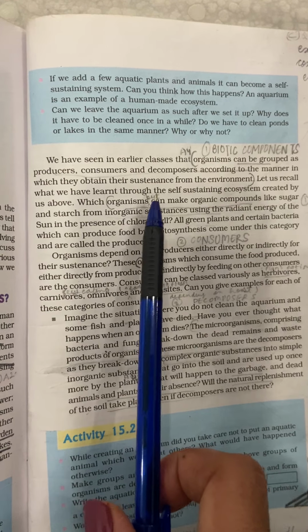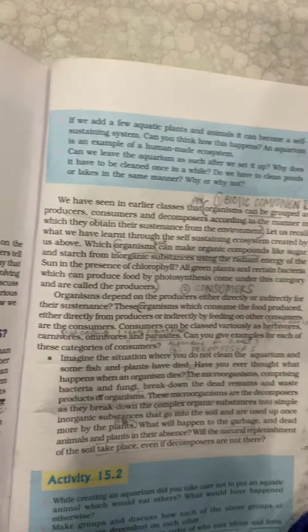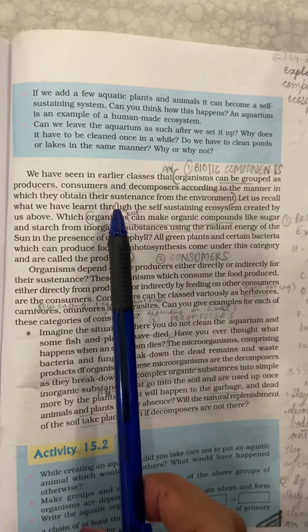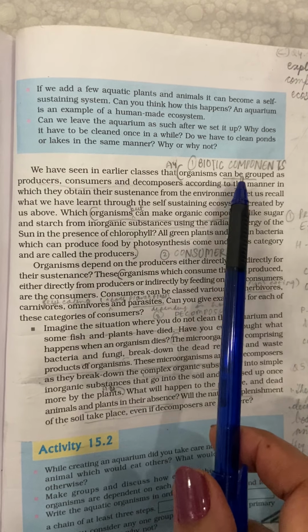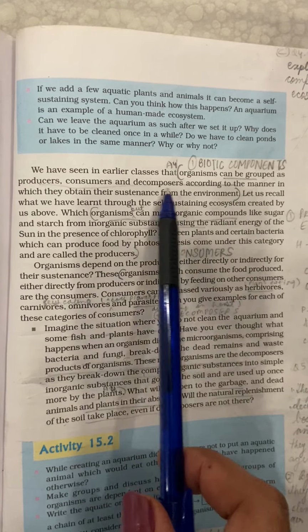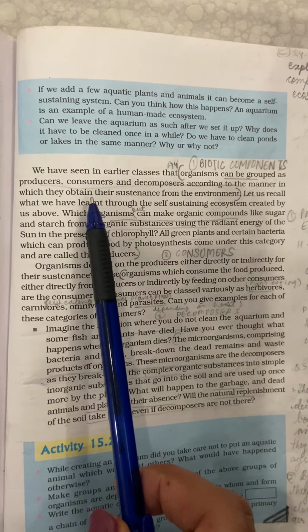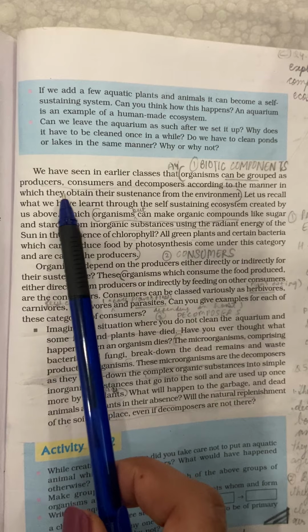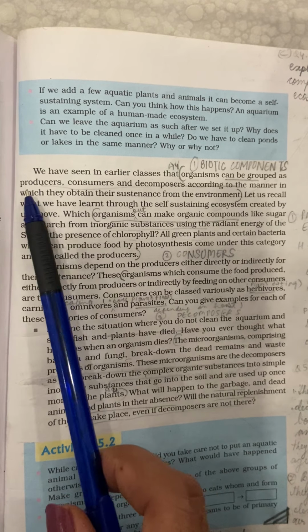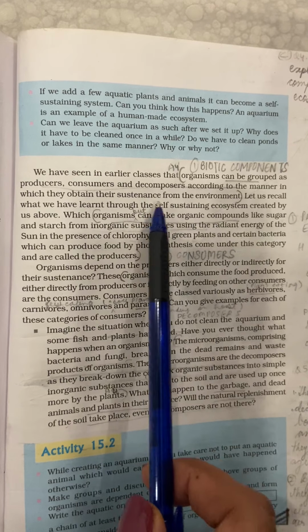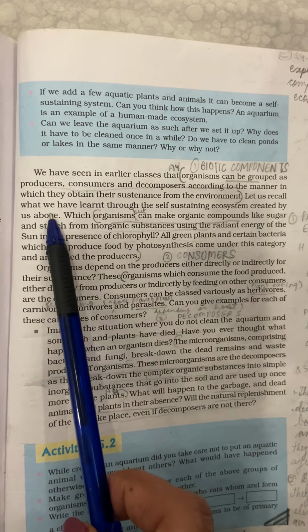Now let's talk about the biotic components. In the biotic components, we have mainly three components, depending upon how the organisms are getting their sustenance. We can categorize the biotic components into three, that is the producers, the consumers, and the decomposers. So let's talk first of all about the producers.